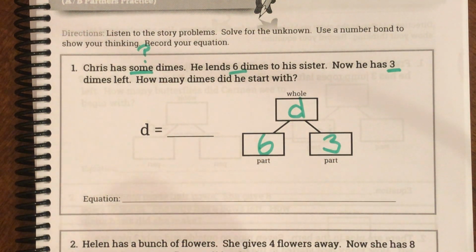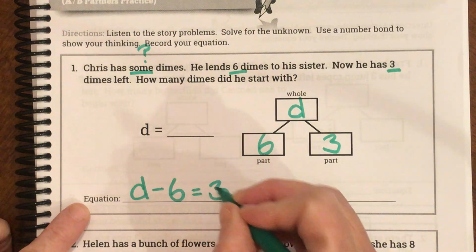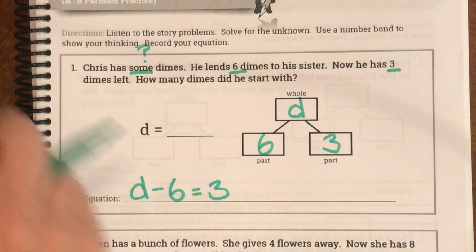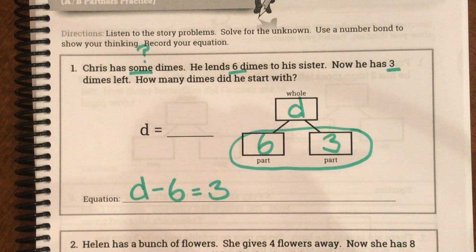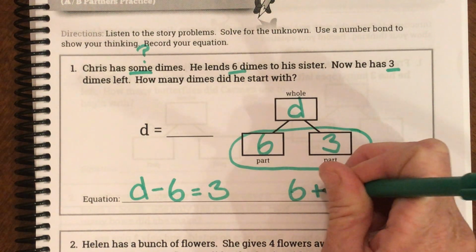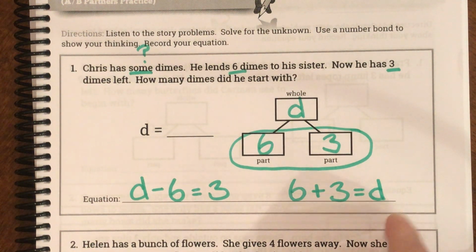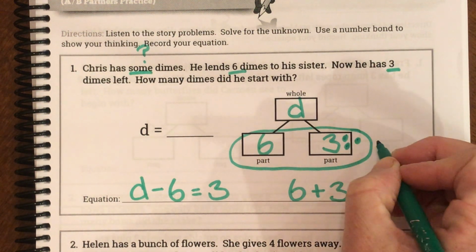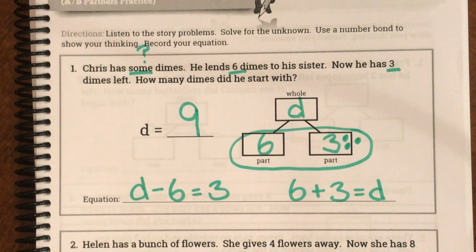Okay, so our equation is whole subtract one part equals the other part. So D subtract 6 equals 3. We also know, though, boys and girls, that we could add our two parts together and they have to equal our whole. So we could also set up our equation as part plus part equals whole, or 6 plus 3 equals D. So I'm going to use my count on strategy and say I have 6, 7, 8, 9. So my whole is 9. Okay, let's do one more together.